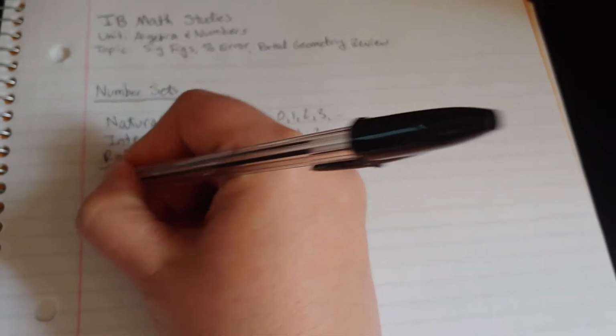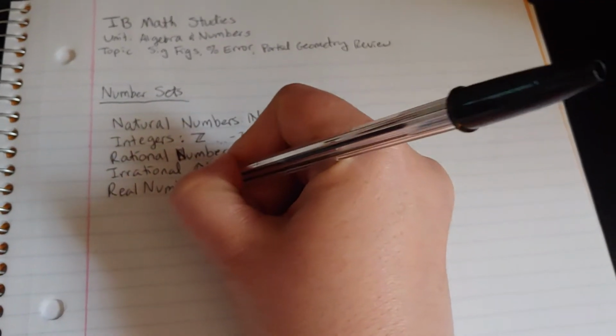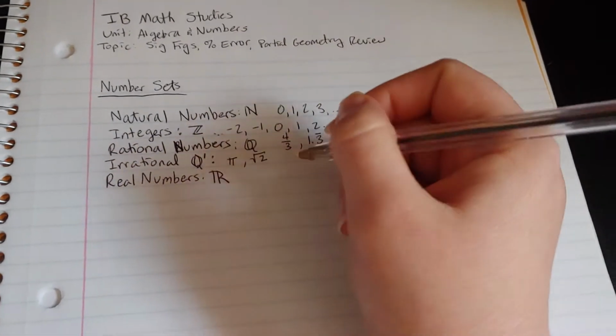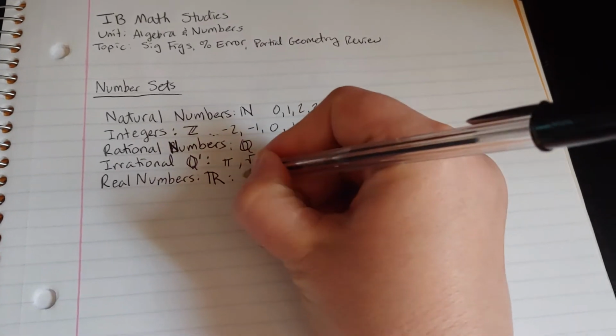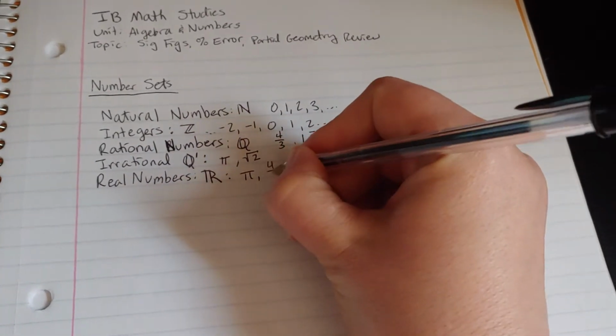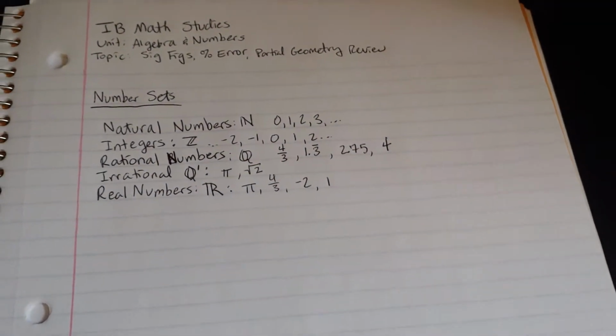Finally, we have real numbers, and that includes all irrational, rational, integer, and natural numbers.